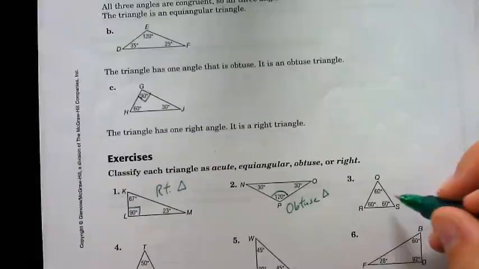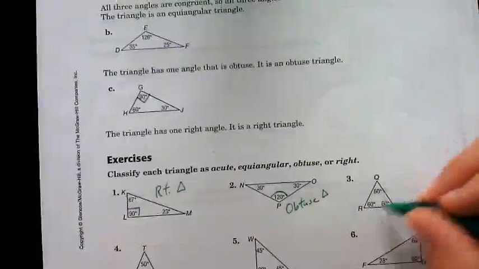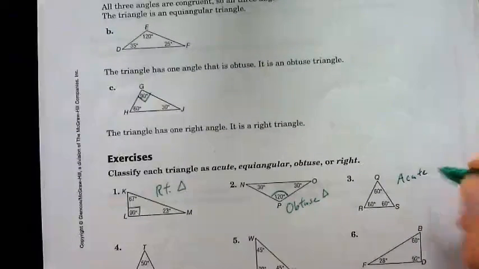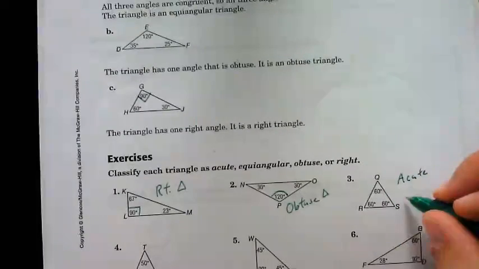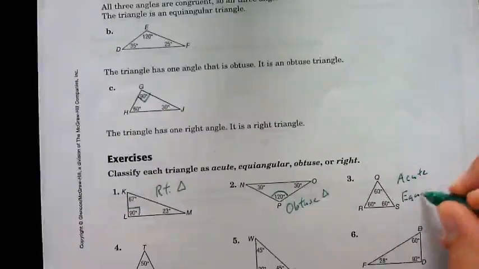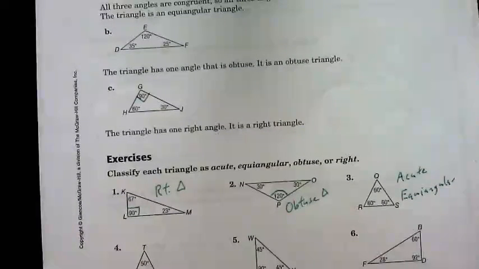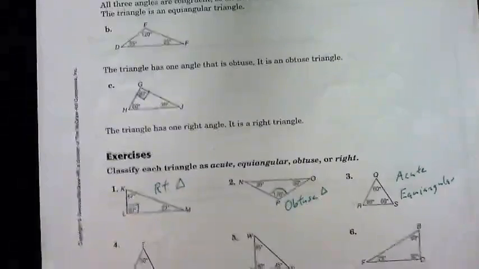Number 3 would be an example of acute and equiangular. So again, you could do both here, because all of them are acute, but they're all also 60. So this would also be equiangular. Now, again, this is equiangular since we're defining it by angles. We're going to talk about equilateral in a minute. Equilateral is when all the sides are congruent. But anytime you have an equiangular triangle, it will also be equilateral. Later in the year, we'll talk about the relationship between the angles and their sides. There is a relationship between the angles and the opposite sides of a triangle.